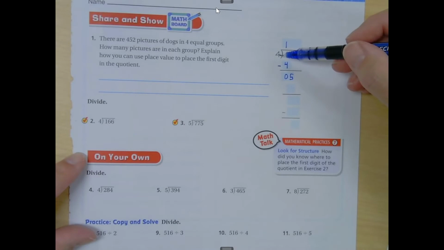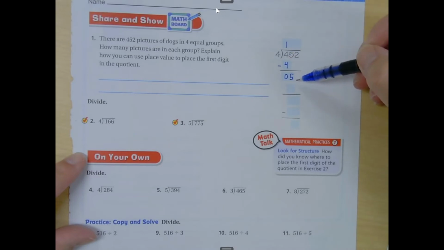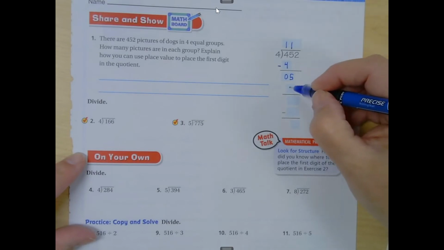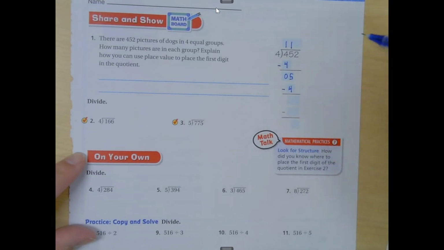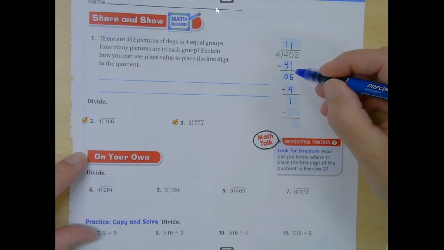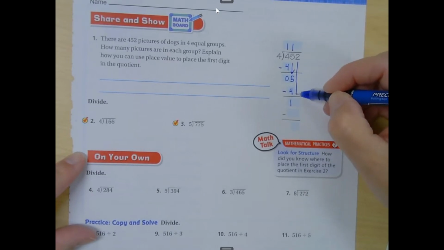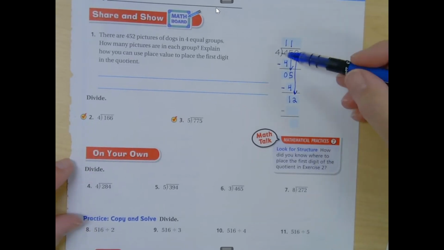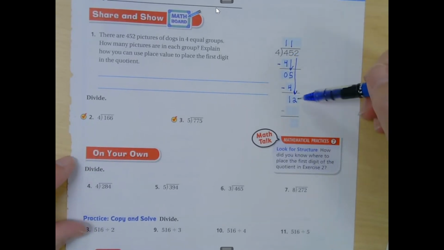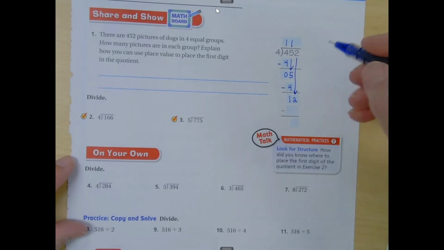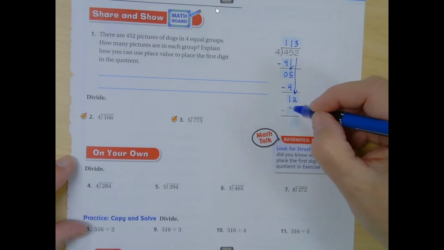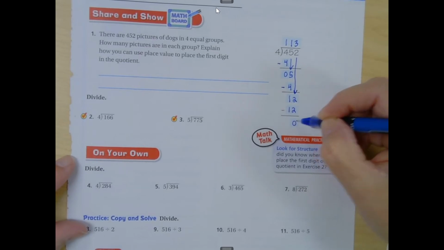How many times will 4 fit into 5? 1 time. 1 times 4 is 4. We subtract, and we get 1. We still need to bring down the 2. How many times will 4 fit into 12? The answer is 3. 3 times 4 is 12, and we get an answer of 0.